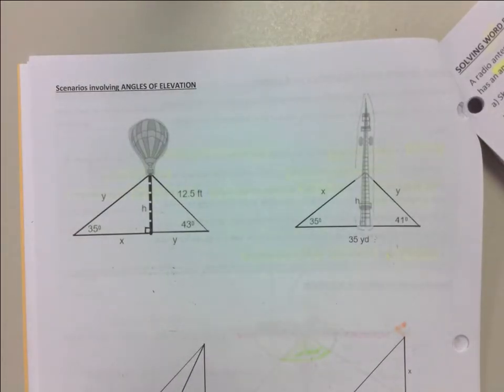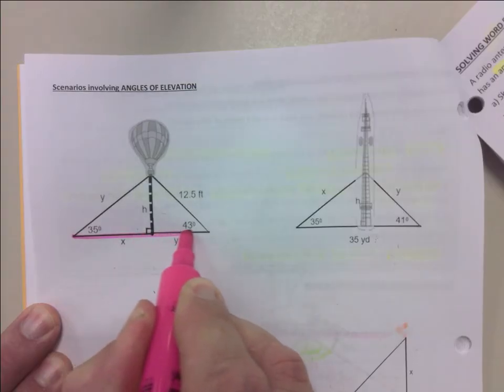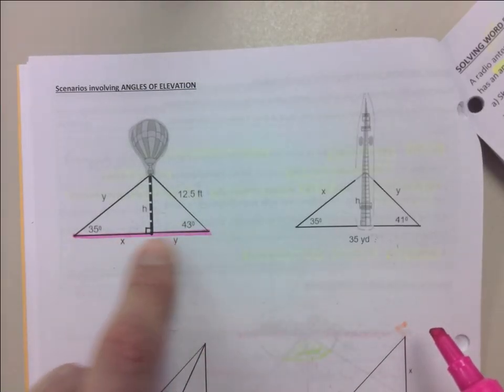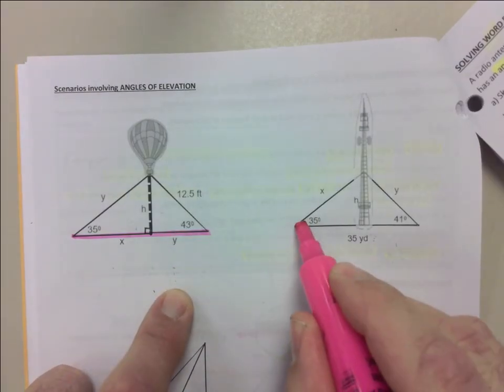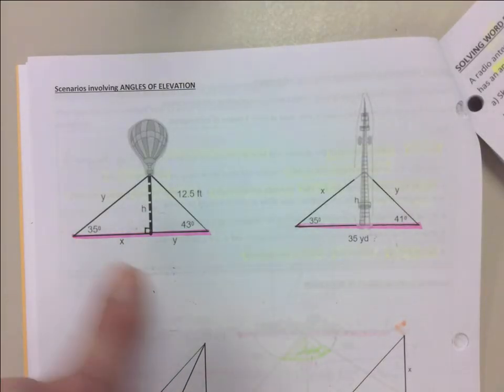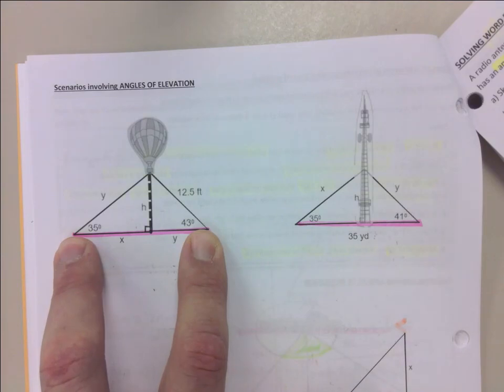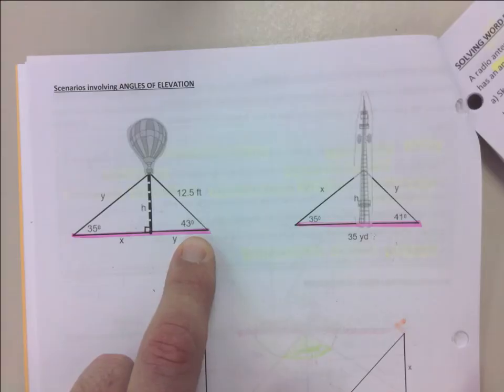Angles of elevation. Okay, you've got a few more scenarios there. So remember, there's your horizontal again, and you're measuring the angles from the horizontal looking up. Right, there it is again. So two of these scenarios, right? You're looking up, like maybe two people are looking up, or maybe two wires are attached to the ground at a certain angle of elevation.